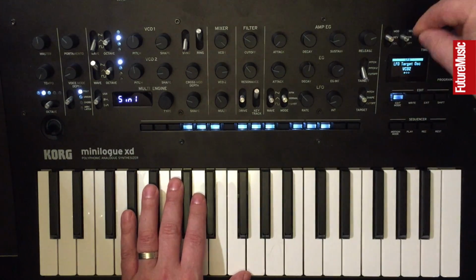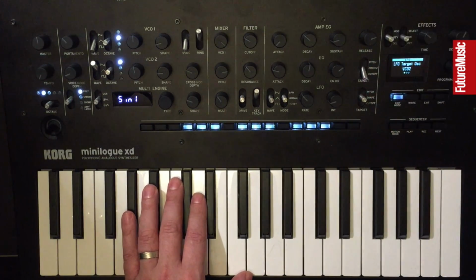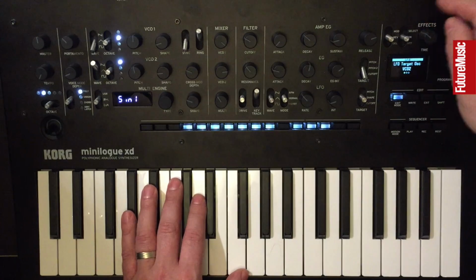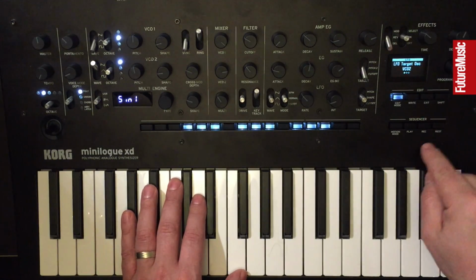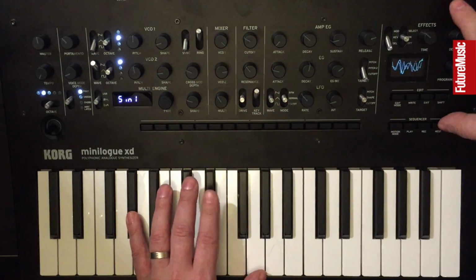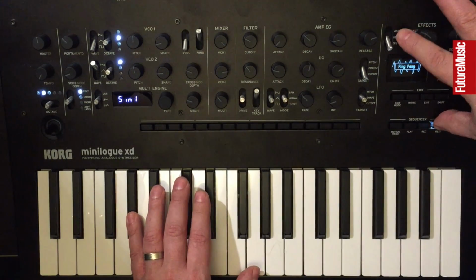And the beauty of the Minilogue XD is you can have simultaneous effects as well. So we've got our flanger, we've got our reverb, and we can also switch delay on as well. Just press exit here, and select the type.